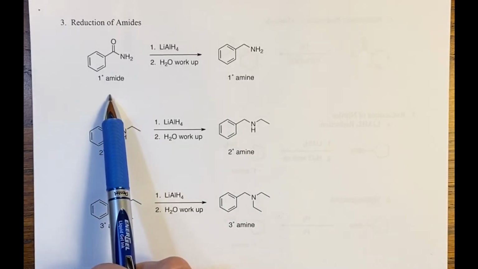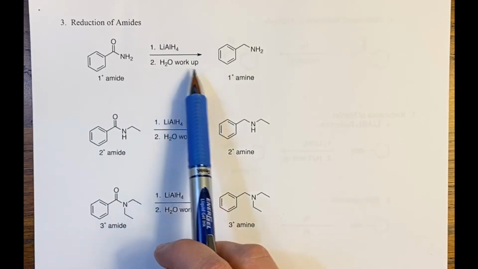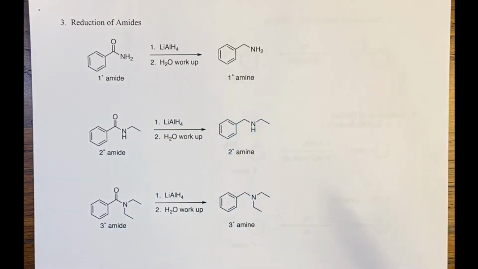When we look at amides, we know that amides are the least reactive of our carboxylic acid derivatives. So we should expect that if we need to reduce an amide, we're going to need to use our strongest reducing agent, which is lithium aluminum hydride. So if I have a primary amide, like the one that you see here, and I treat it with lithium aluminum hydride followed by a water workup, I'm going to make a primary amine.